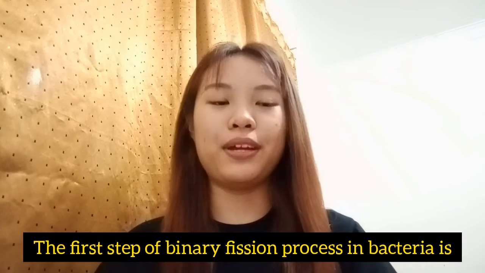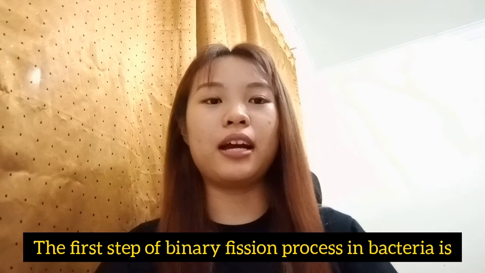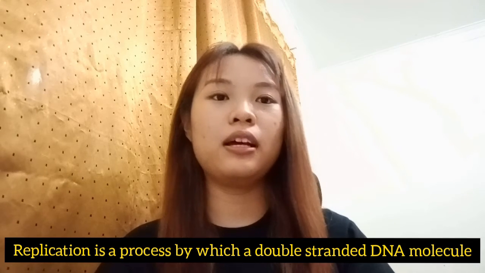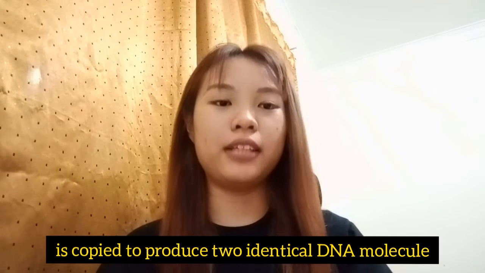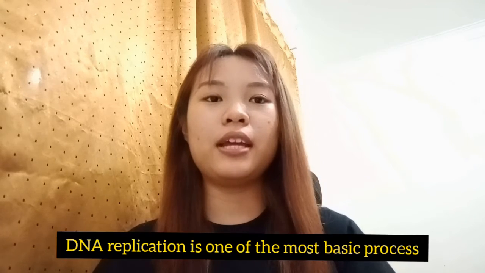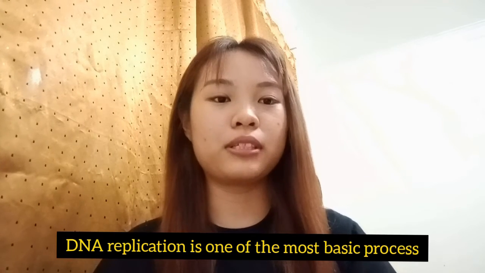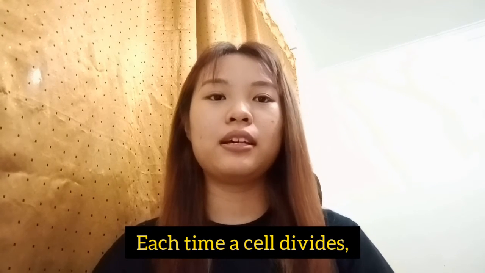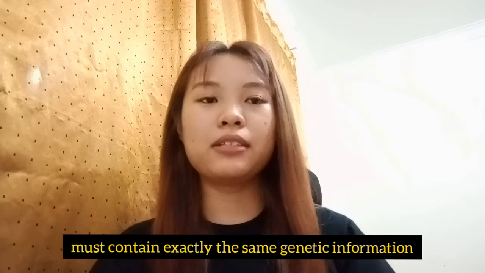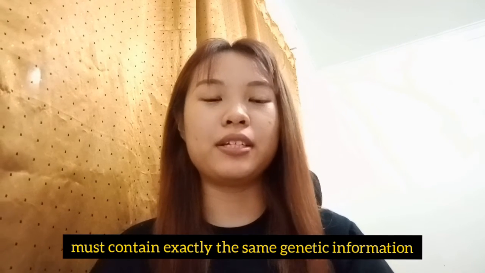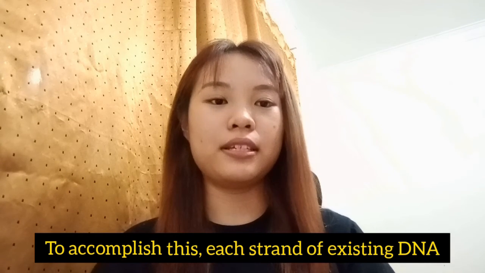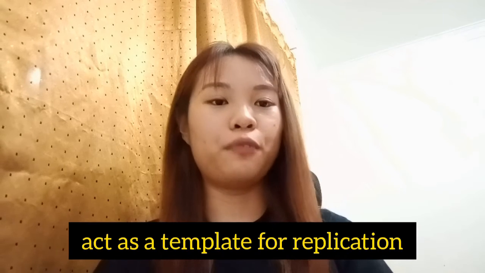The first step of the binary fission process in bacteria is replication of DNA. Replication is the process by which a double-stranded DNA molecule is copied to produce two identical DNA molecules. DNA replication is one of the most basic processes that occurs within a cell. Each time a cell divides, the two resulting daughter cells must contain exactly the same genetic information as the parent cell. To accomplish this, each strand of existing DNA acts as a template for replication.